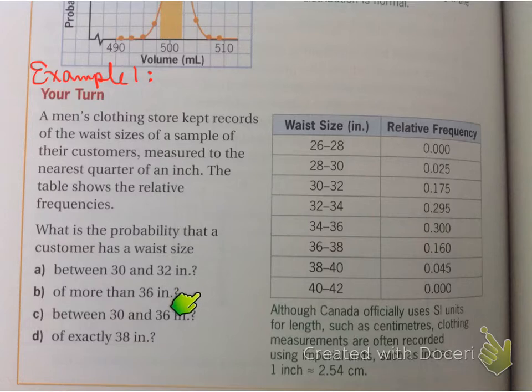What about a customer more than 36 inches? More than 36 inches would cover this whole area here, and what we would do is add up these values. When we add up these values, we get 20.5%. And then for values between 30 and 36, we need to add those values up, and we get a 67.7% chance that we have a customer in this range of sizes. What's our probability of exactly 38 inches?